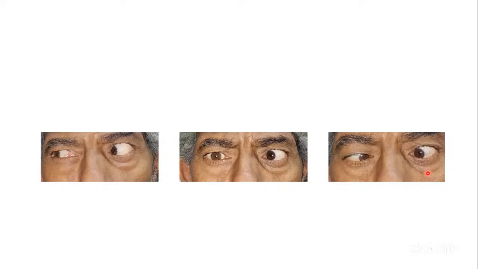Can we check the ductions, sir? Yes, you will check ductions, that is the same as this, but here we are looking at versions. When we look at ductions, we will confirm the limitation. Perfect. But what are other tests that can be done? I don't have an idea, sir.